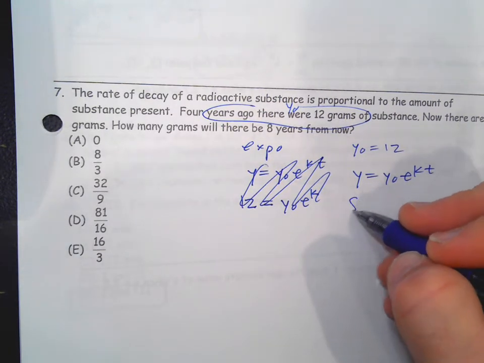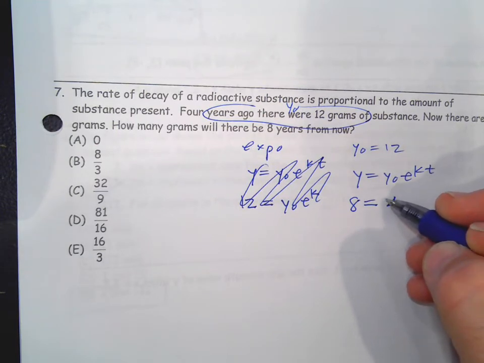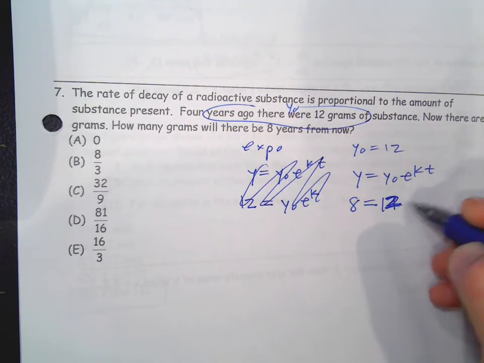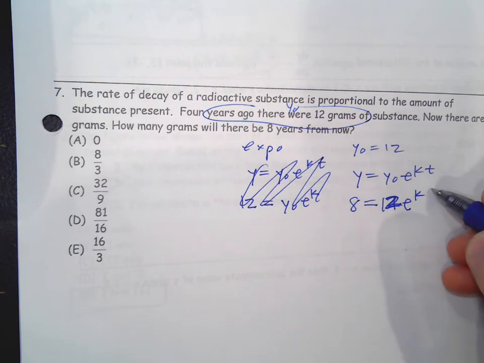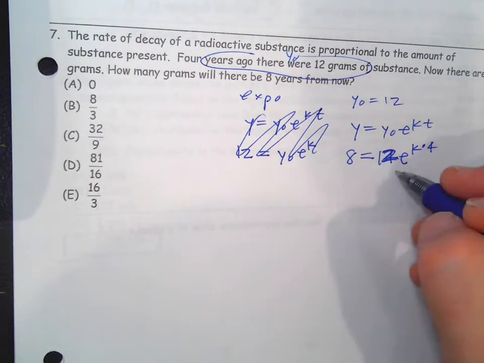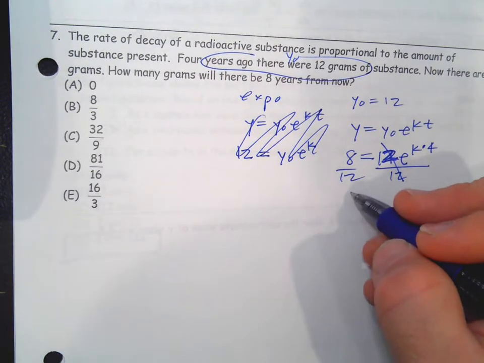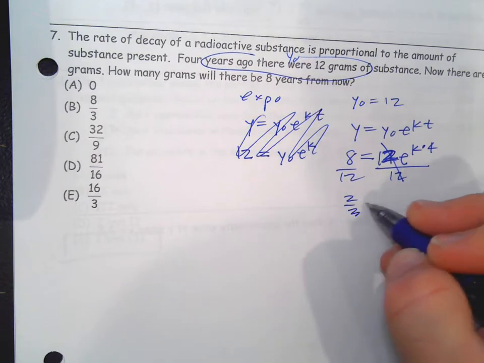Now there's 8. There was 12. And this is in 4 years. It's gone from 12 to 8. We'll solve it. That's going to be 2/3.